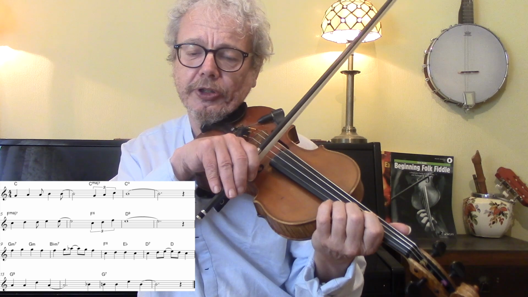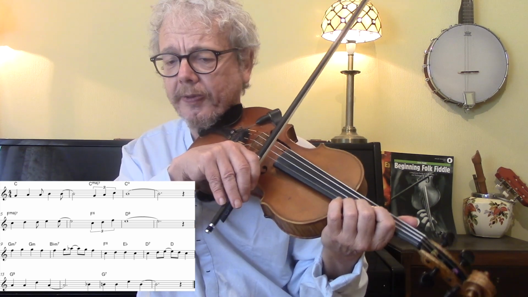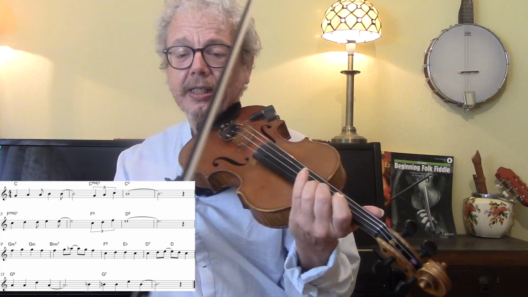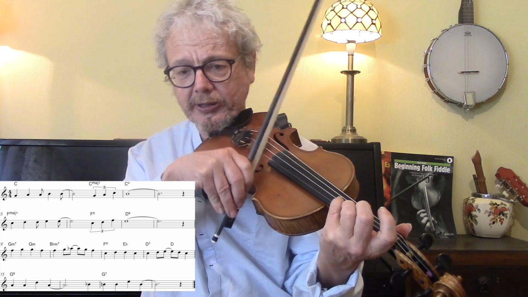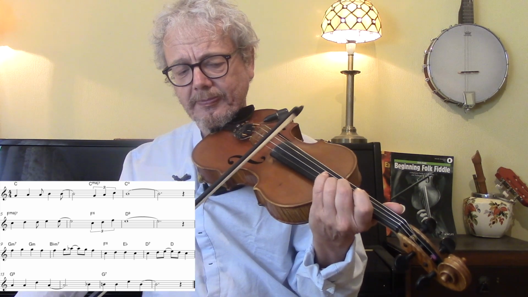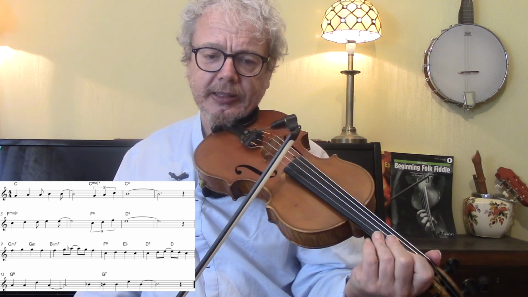Now, what I often do with a long note, which is an open string, I will go into third position deliberately, in order to get a slide up to it, which is a lot harder with a fourth finger, or impossible with an open string. And it gives you a better vibrato as well. Next line.